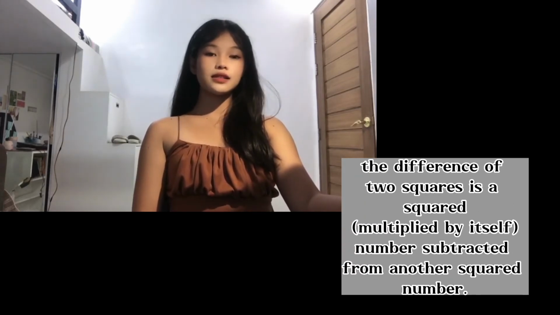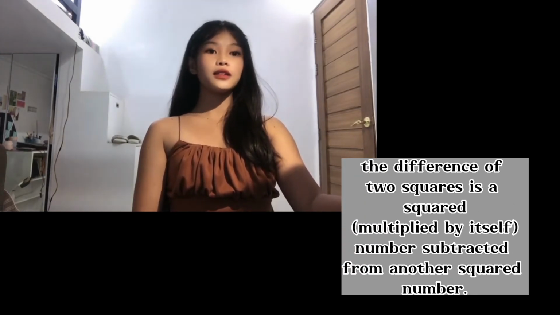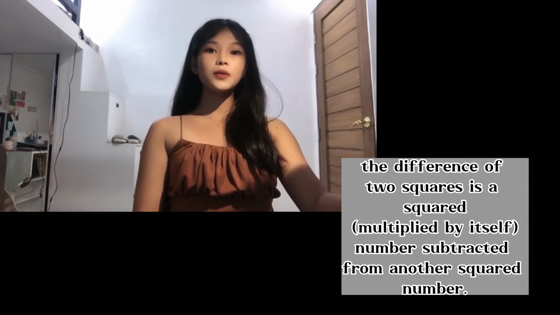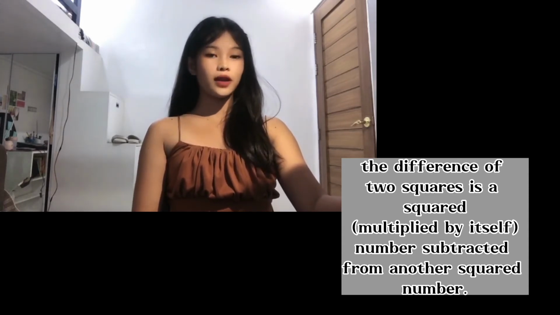Next, I'm going to teach you how to factor the difference of two squares. First, what is the difference of two squares? The difference of two squares is a squared number subtracted from another squared number.